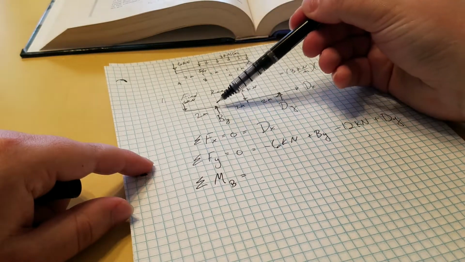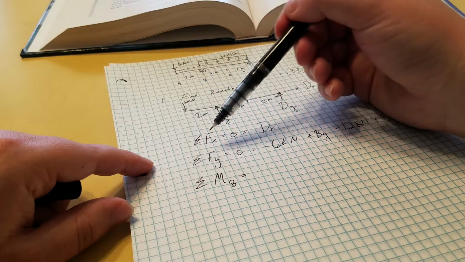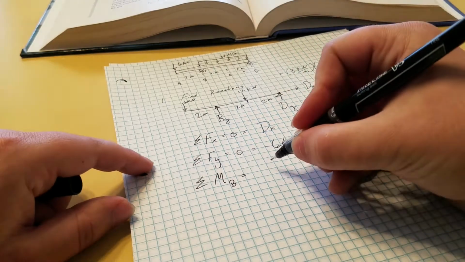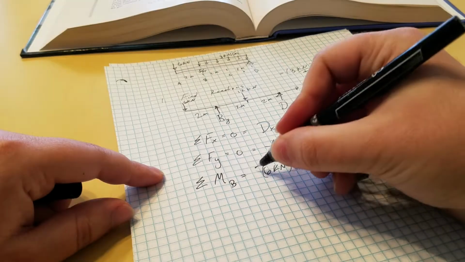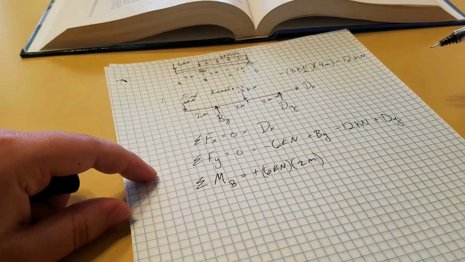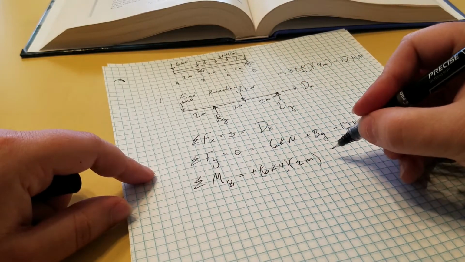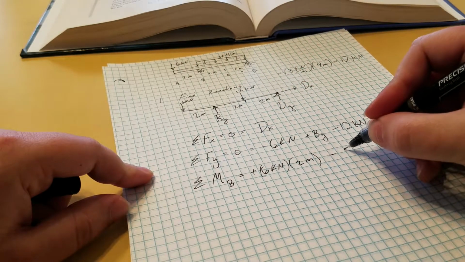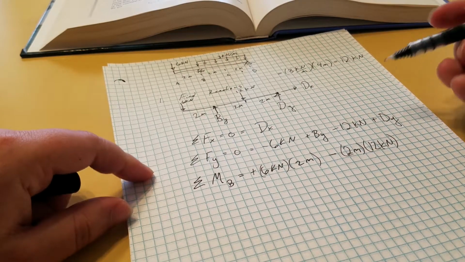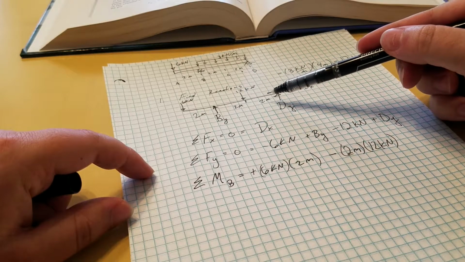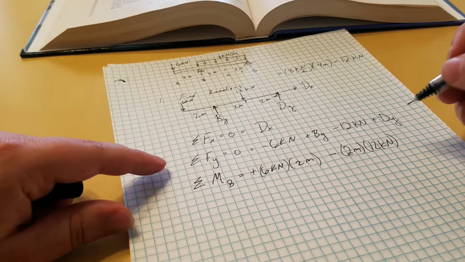So I've got 6 kilonewtons at 2 meters in a positive direction. 6 kilonewtons, 2 meters, positive. And then I've got 12 kilonewtons at 2 meters in a negative direction. Negative, 2 meters, 12 kilonewtons. And then I've got 4 meters to Dy in a positive direction.